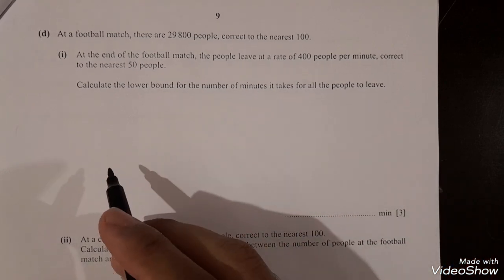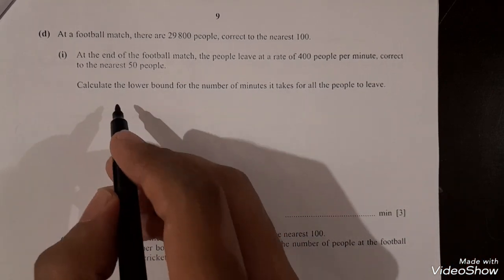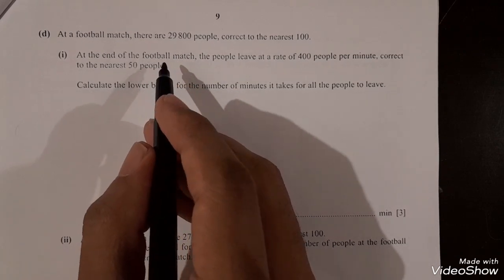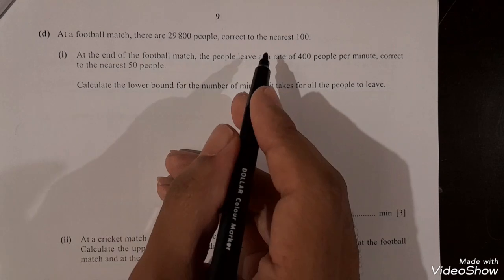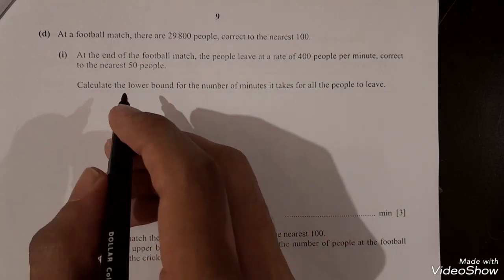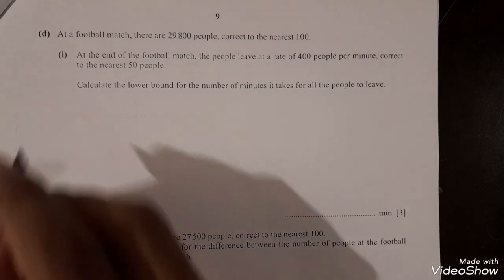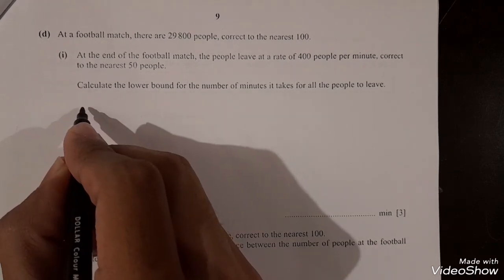So what we will do is, there are 29,800 people, correct to nearest 100.